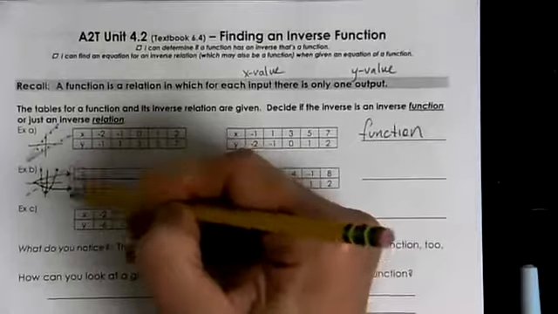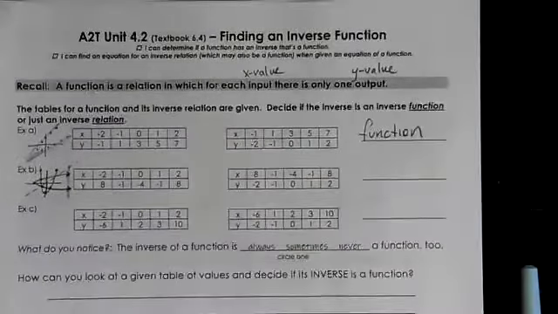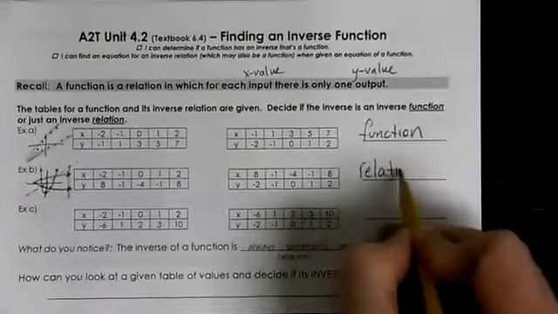You'll see that a vertical line test crosses that graph twice. So we're just going to call this a relation.